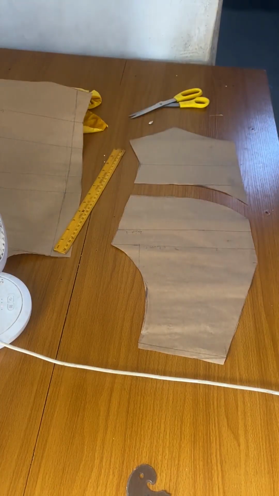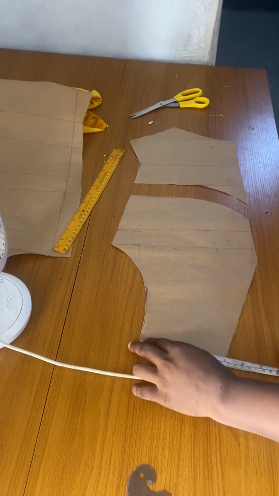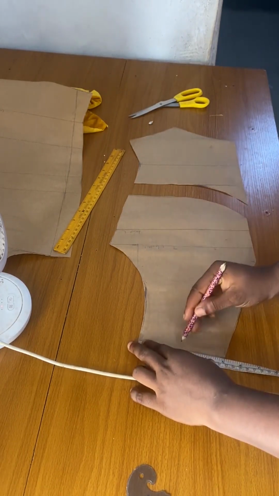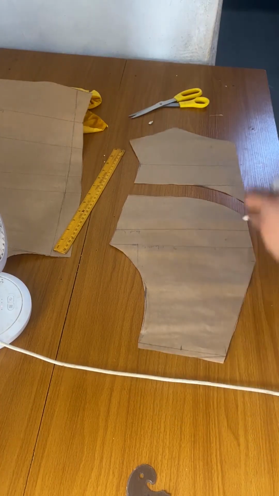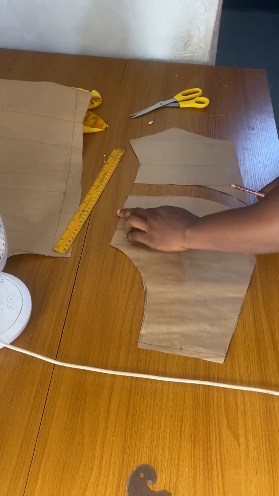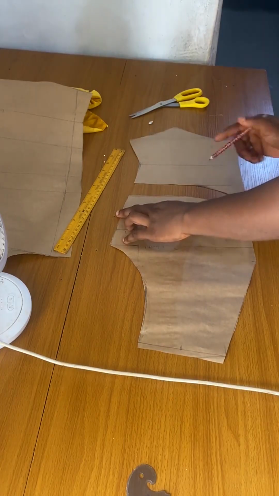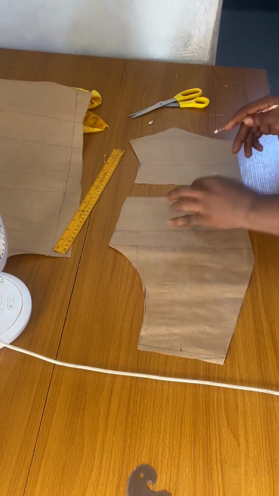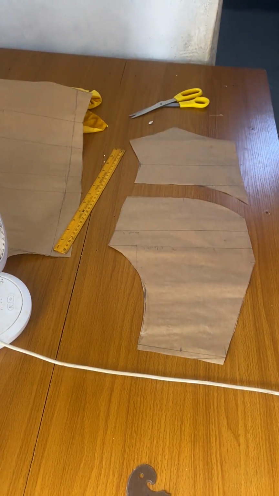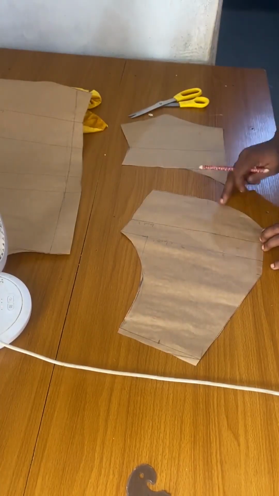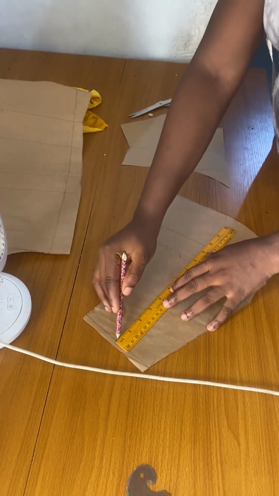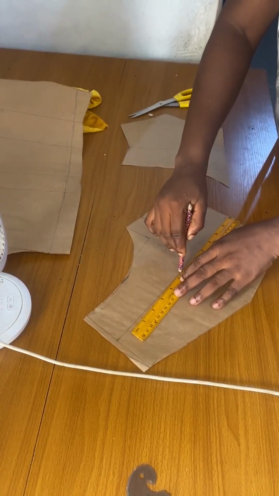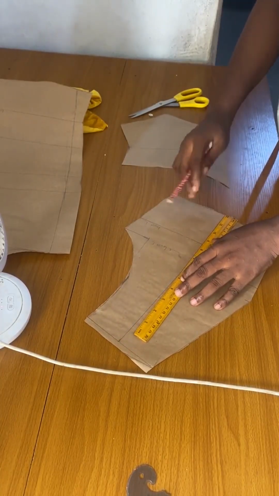So from here, I will measure the center of my shoulder, which is 2.5. And I also measure this place as 4.5. So this is the center of the down part. So what I'm going to do, I will connect these two together like so.